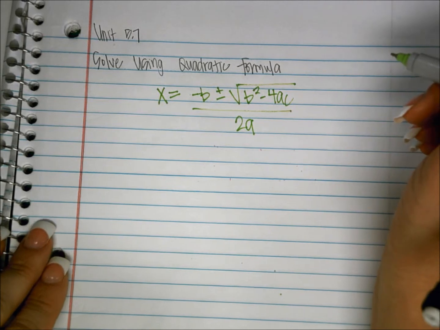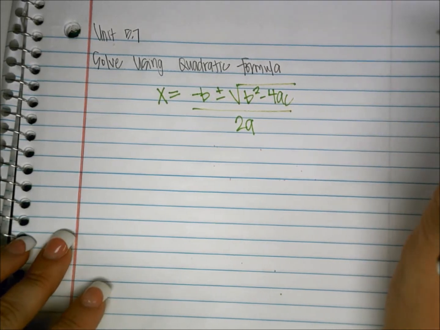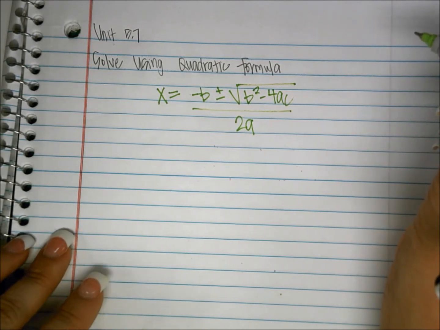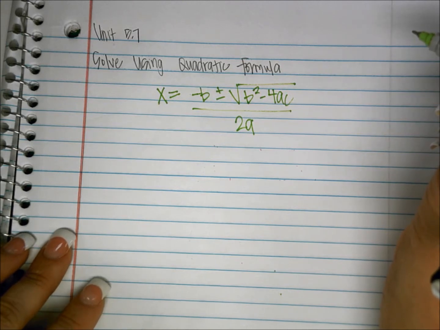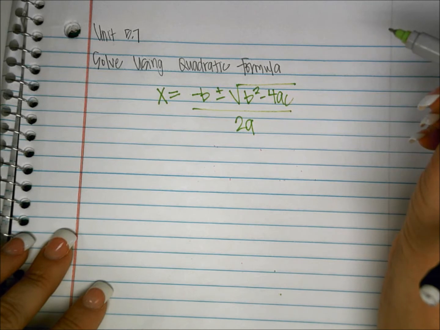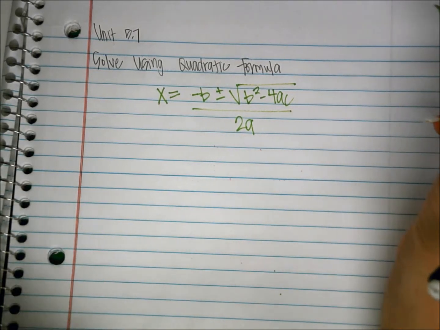However you sing it, you have another one? What's the other one? Negative b plus or minus the square root of b squared minus 4ac over 2a. It's a video, and we watched it like a million times in 8th grade. I don't know that version. I don't care how you remember it. Remember the quadratic formula. I don't care if you sing it or memorize it, whatever you do, we're using the quadratic formula.